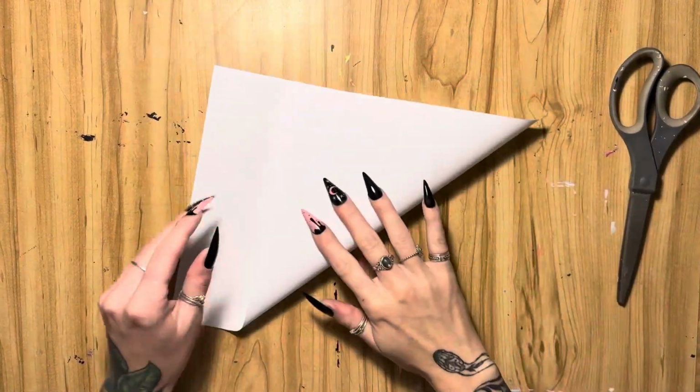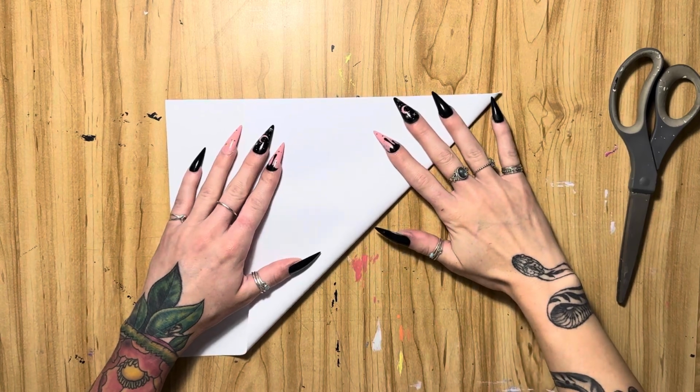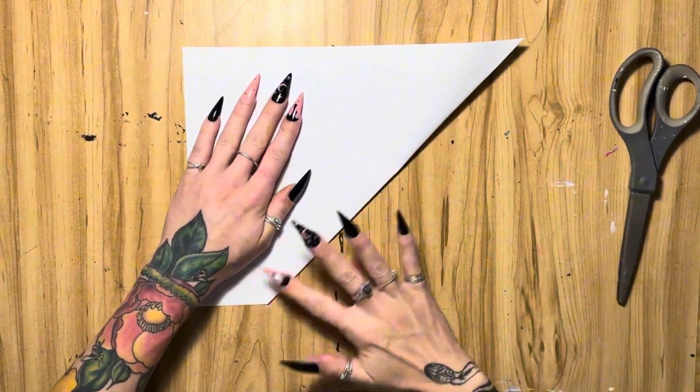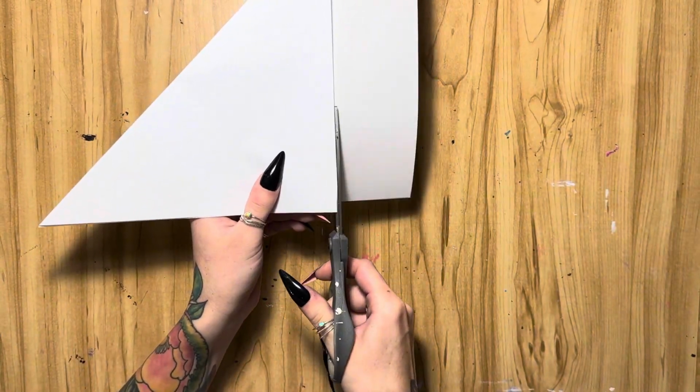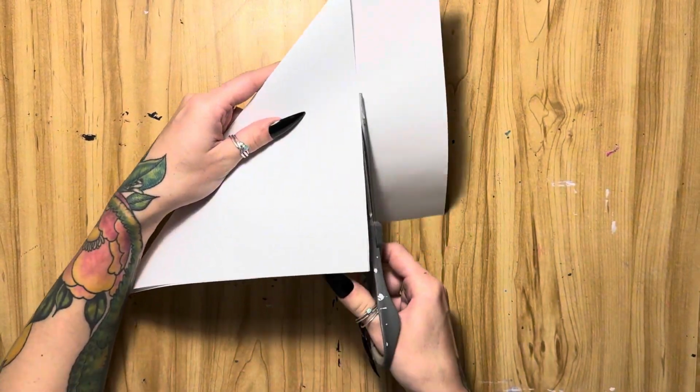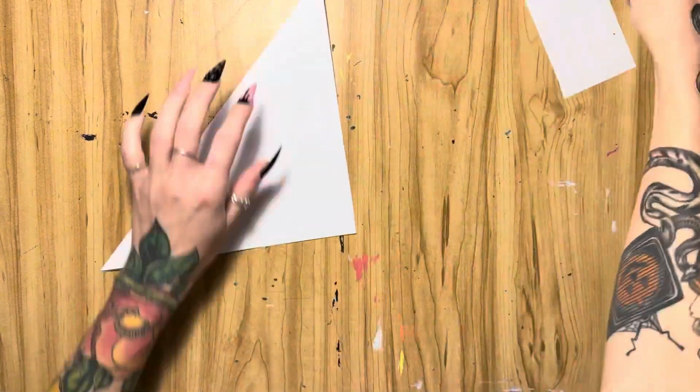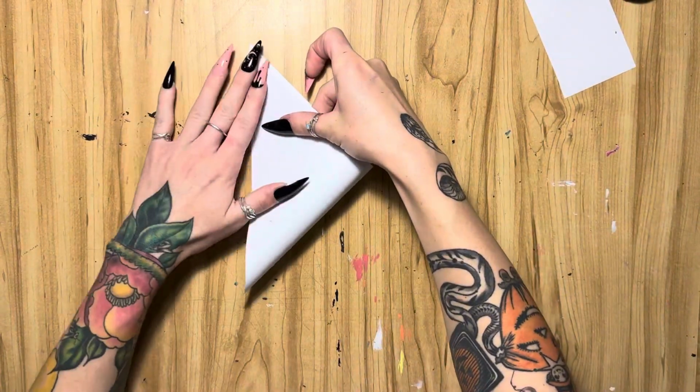Today I'm going to show you how to make a fortune teller. First, fold the paper, matching the edges up and making a triangle. Then cut off that excess little rectangle of paper so that you are left with just a triangle. When you open the triangle, it will be a perfect square.